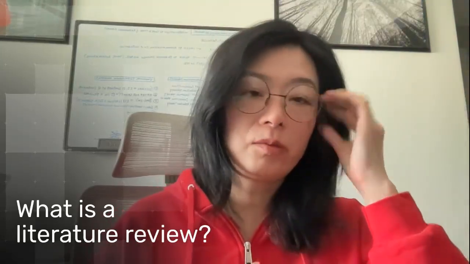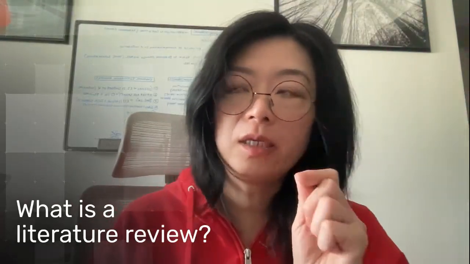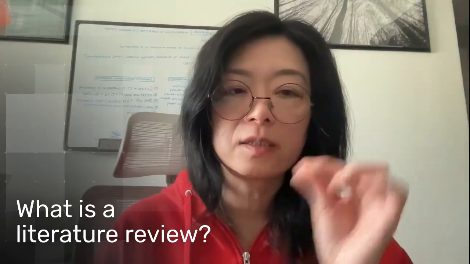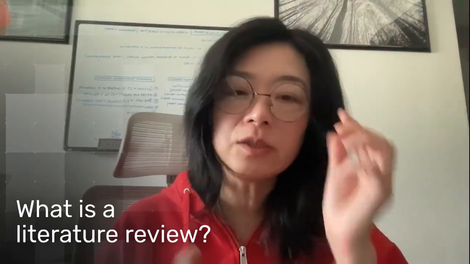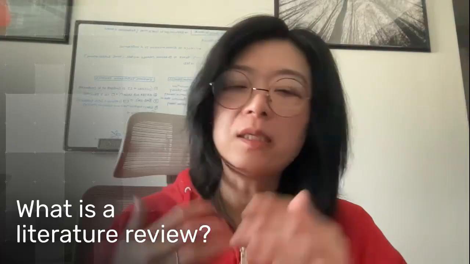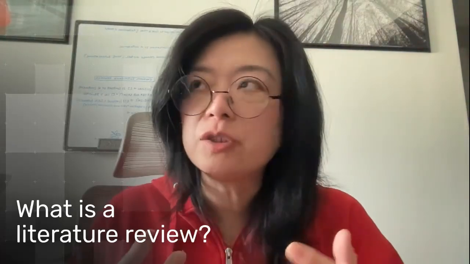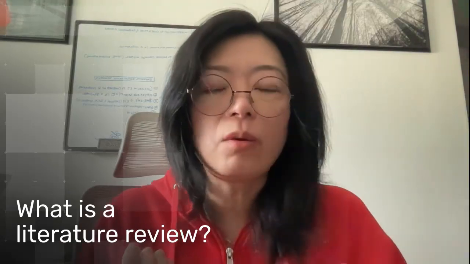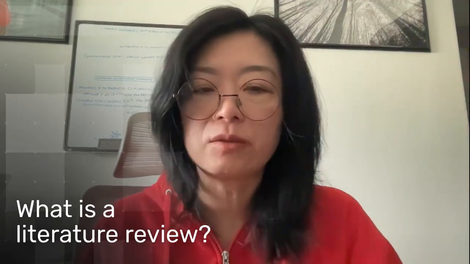So, let's start with the first one. What exactly is a literature review? By the book definition, it is a critical synthesis of existing research on a specific topic. Now, this isn't just a summary, but an analysis of the relationships of all the papers that you read, and finding the patterns or identifying the gaps in the literature.